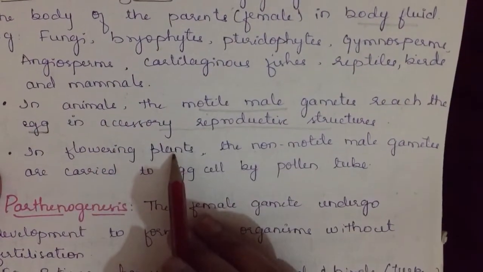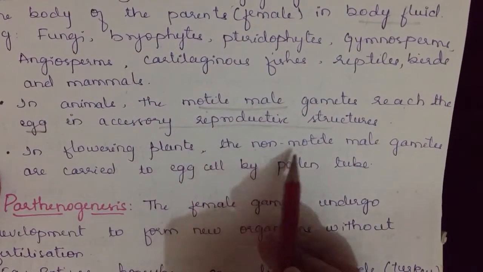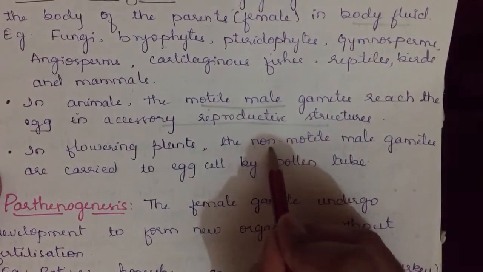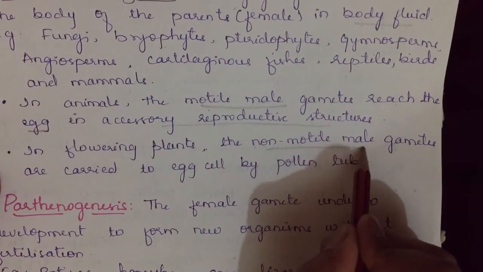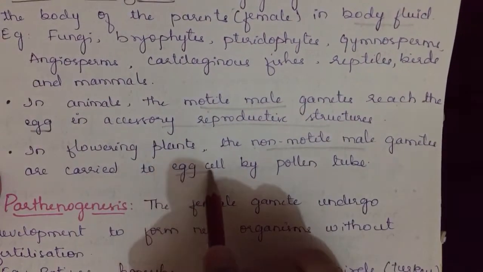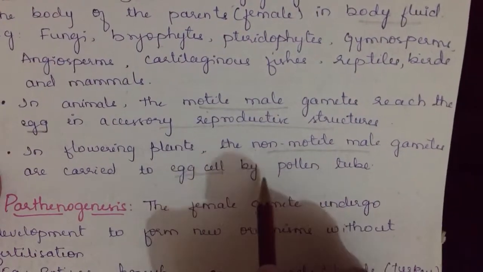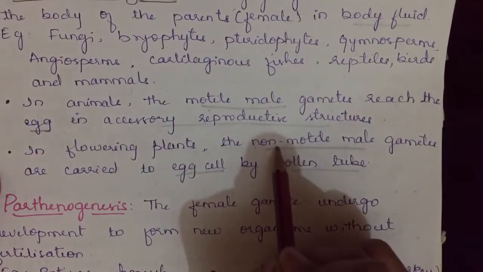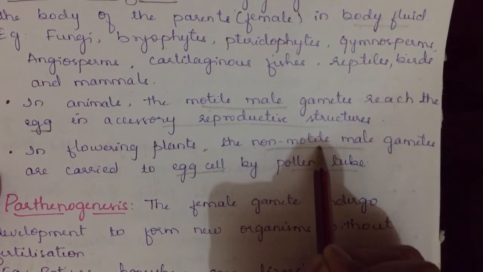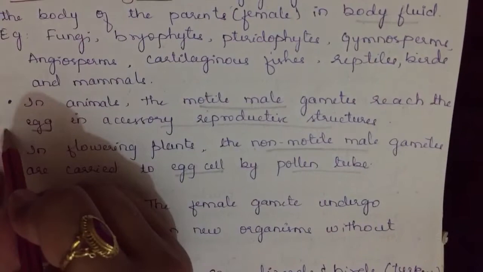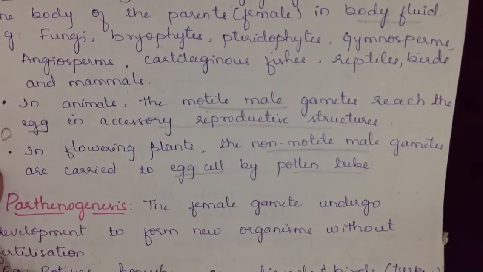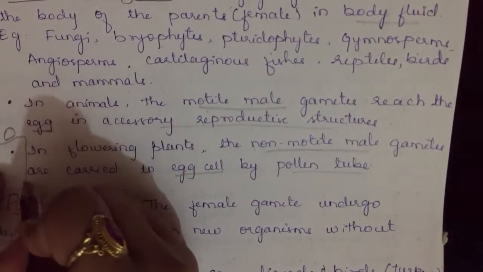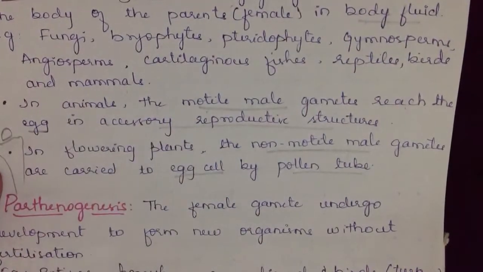In flowering plants, what happens? The male gamete is non-motile. It is carried to the egg cell by what? By the pollen tube. The male gamete is non-motile. Where is the male gamete present? In a pollen grain. The pollen grain will drop on the stigma through pollination.